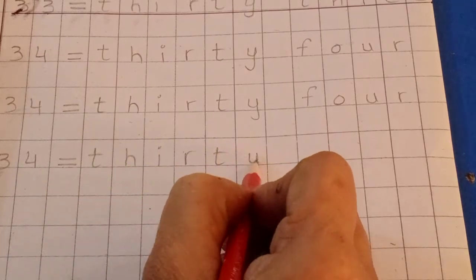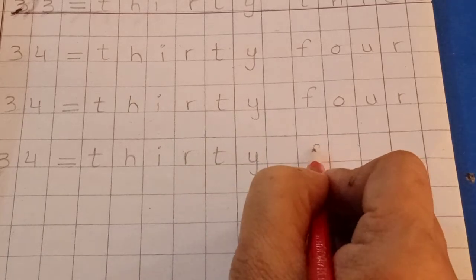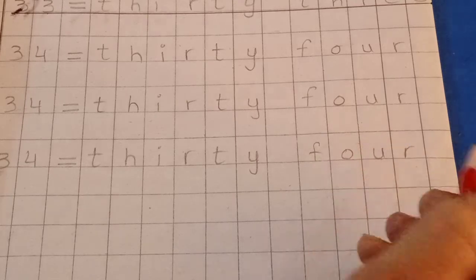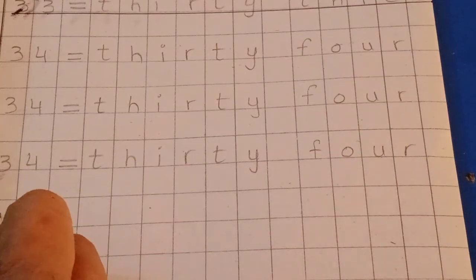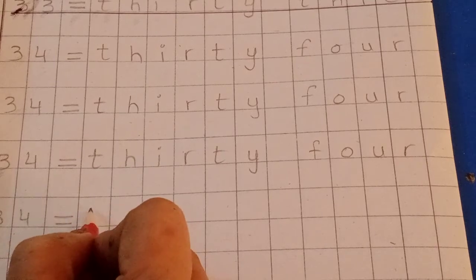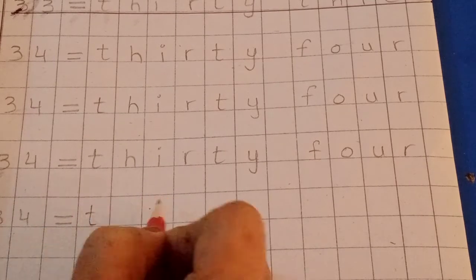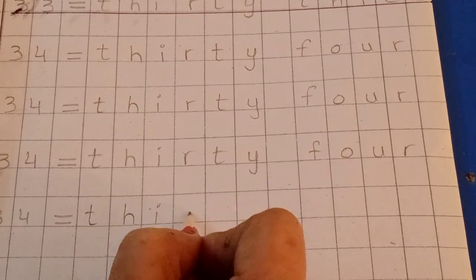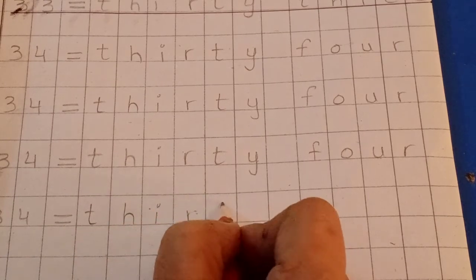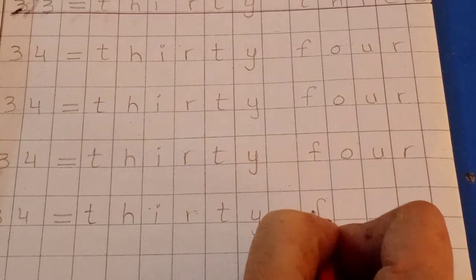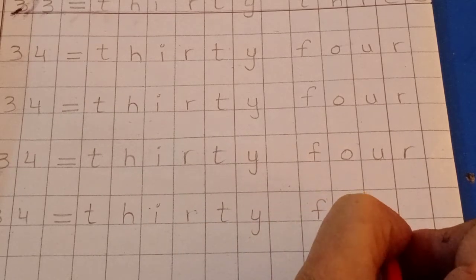THIRTY 30. Then FOUR 4, 34. Now write it again. 34. The sign of is equals to. Now you will write the spelling of 34. THIRTY. 30. FOUR. 34.